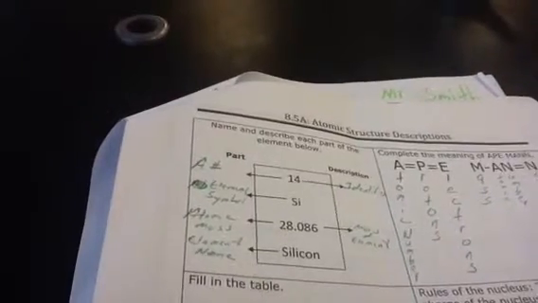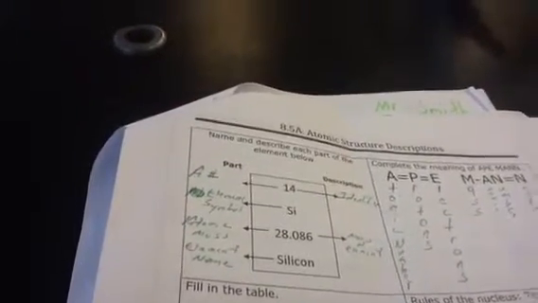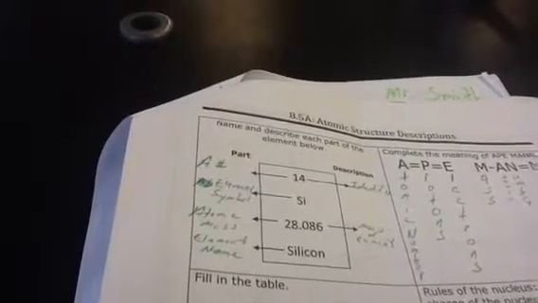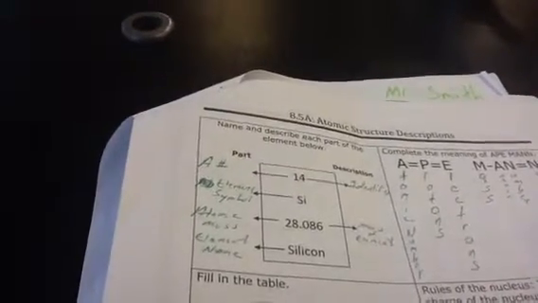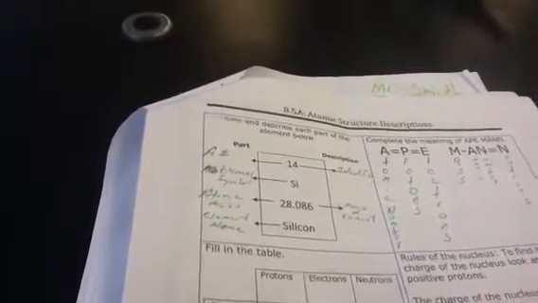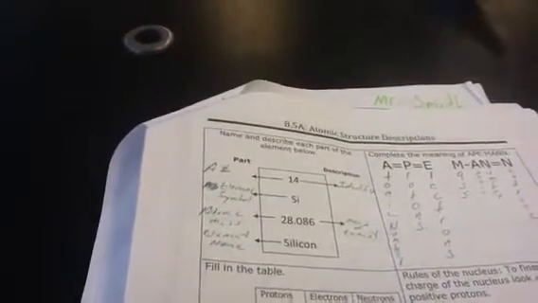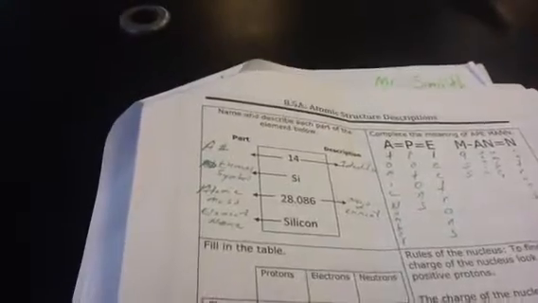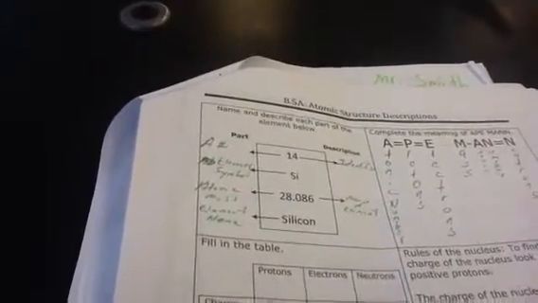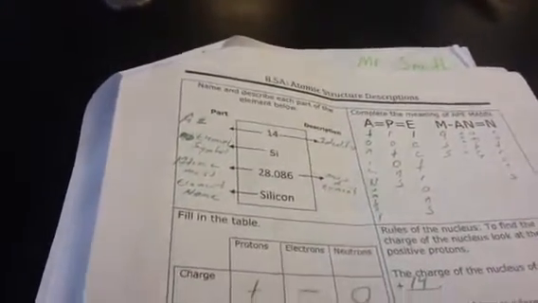So that atomic mass also helps you find out your number of neutrons, because if your protons and neutrons give you the atomic mass, we can simply subtract our atomic number here, which is 14, also our number of protons, from the atomic mass and get our number of neutrons there. Of course, you would have to round off the 28.086 to 28, the nearest whole number, before you did the subtraction. And the last thing in that box is your element name, which is silicon.